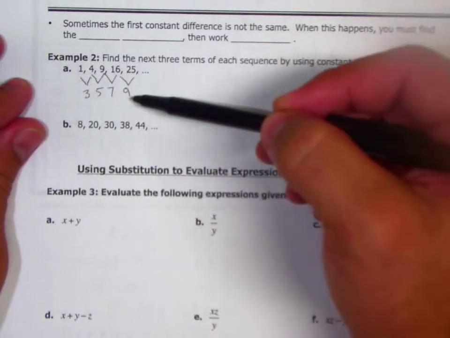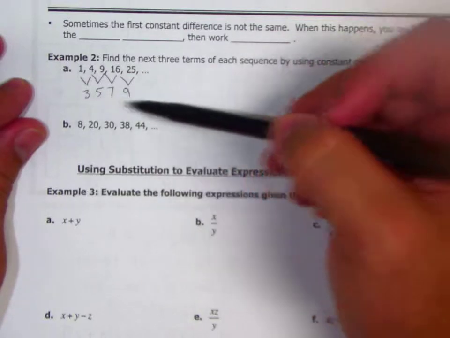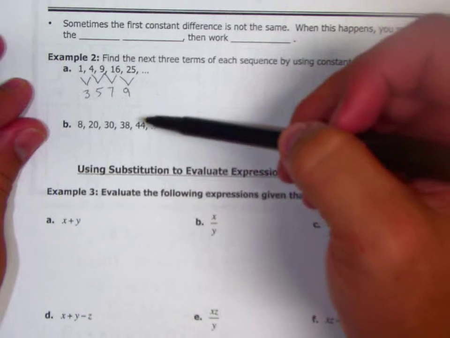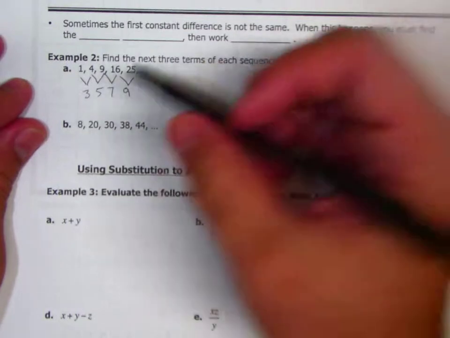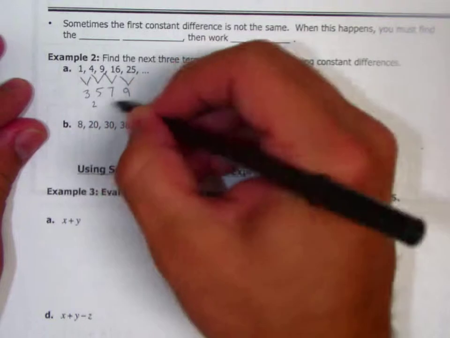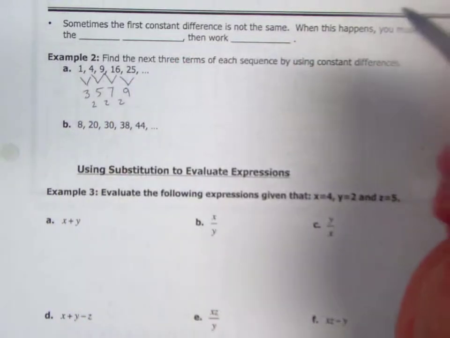Notice here, now there is a constant difference. Okay, if you look at the difference between each number here, you'll notice that it increases at a constant of 2. So it goes up by 2 each time. So I'm going to write a 2 in between these numbers, telling me that they all increase by 2.